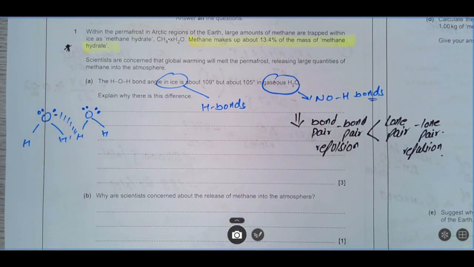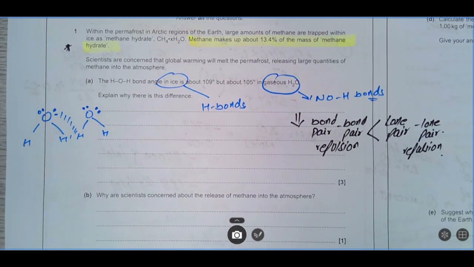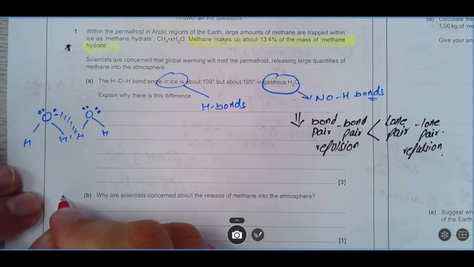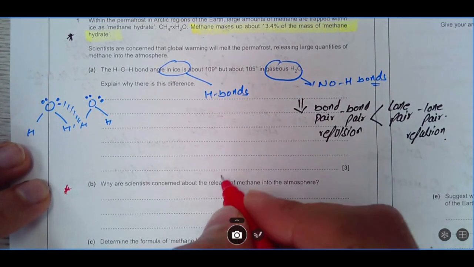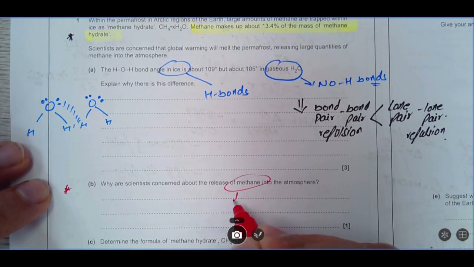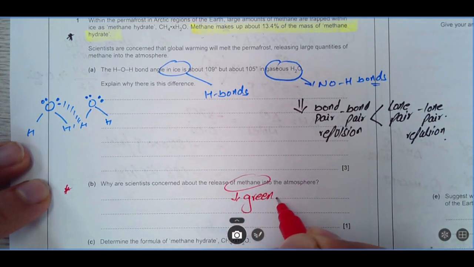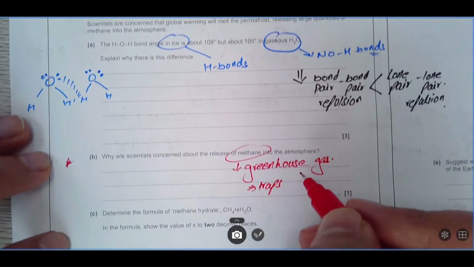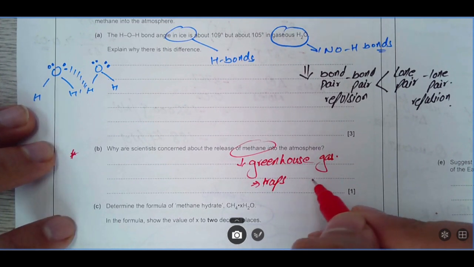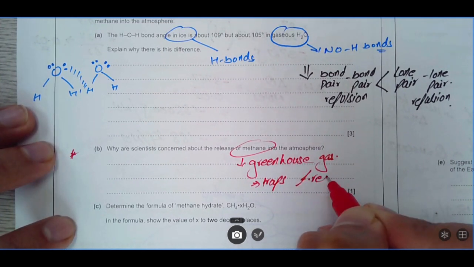Why are scientists concerned about the release of methane into the atmosphere? Because methane is, what is it? It's a greenhouse gas. What does it do? It traps infrared radiation.